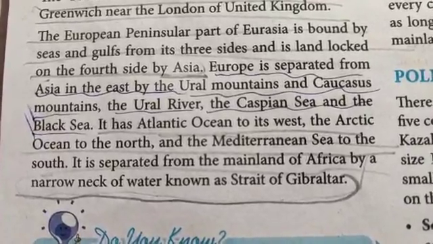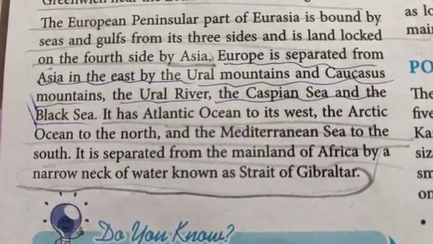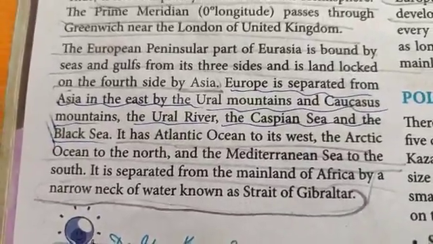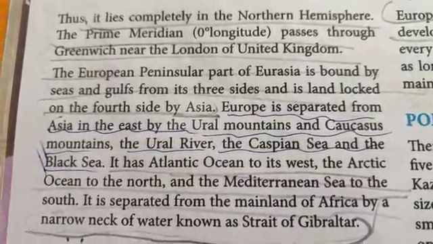Now underline, Europe is separated from Asia in the east by Ural Mountains and the Caucasus Mountains, the Ural River, the Caspian Sea, and the Black Sea. So let us see, first of all we need to look at Ural Mountains.